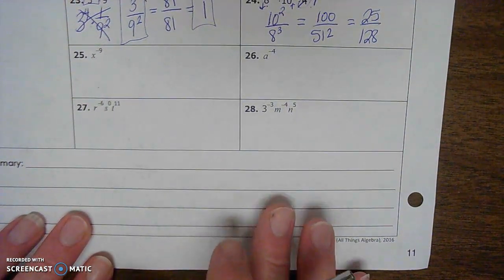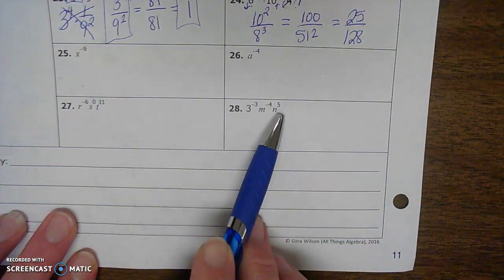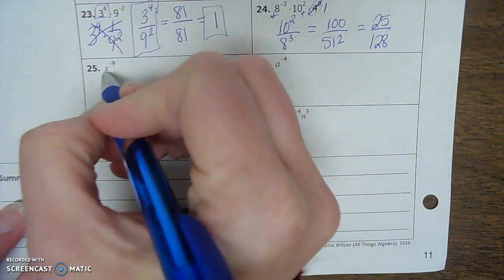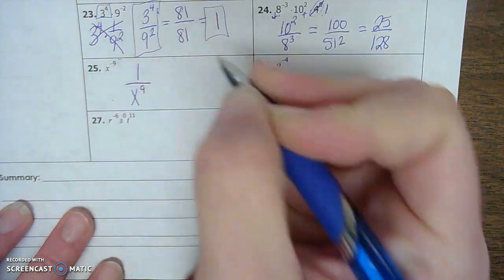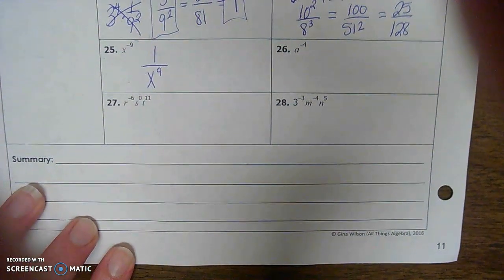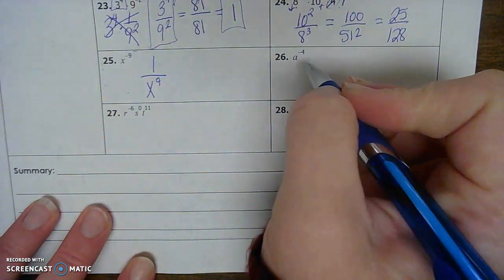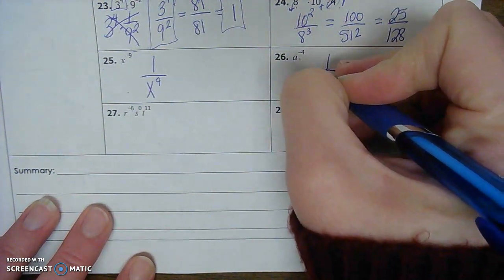All right, these last ones with variables, you just will not have to come up with a final number for an answer. Although if you look at 28, it has a number and variables. So for number 25, again, we have a negative exponent, so that goes to the bottom. There's nothing on the top, so it's a 1 over x to the 9th in this case. That's all you need to do. Same thing, a to the negative 4th, so 1 over a to the 4th.